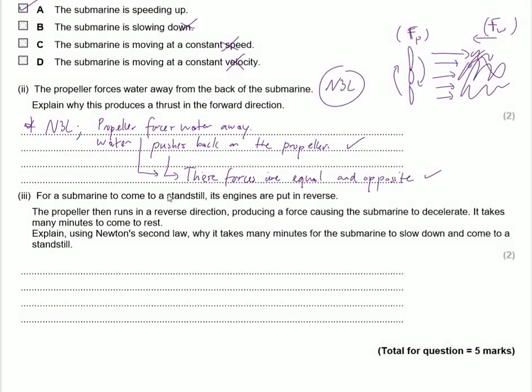Okay, now you come to a stop, put it into reverse, run in the reverse direction, which produces a force to decelerate. Okay, it takes many minutes to come to a rest. Okay, Newton's second law. Alright, so let's start with Newton's second law here. What do we know from Newton's second law? So we know Newton's second law is F is equal to change in momentum over t. So this is Newton's second law.